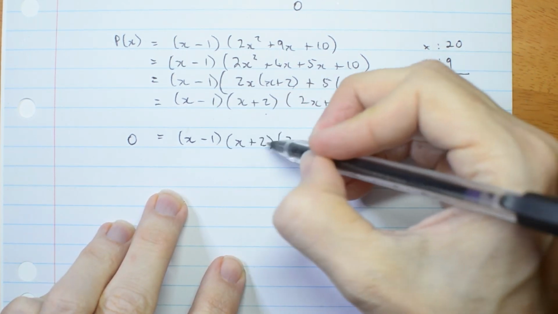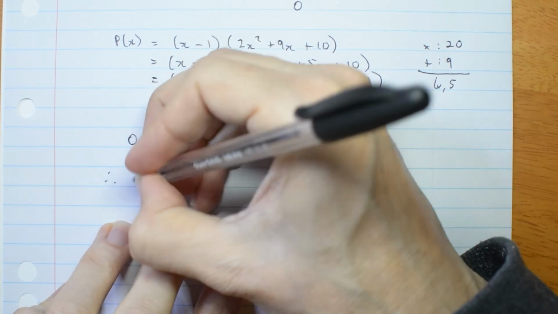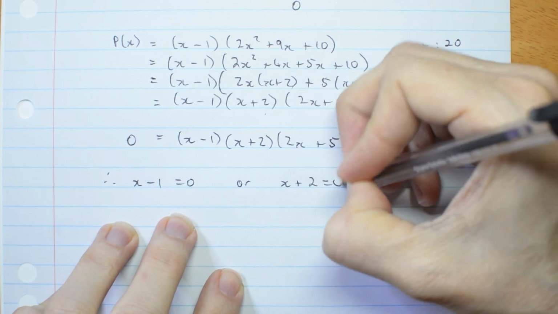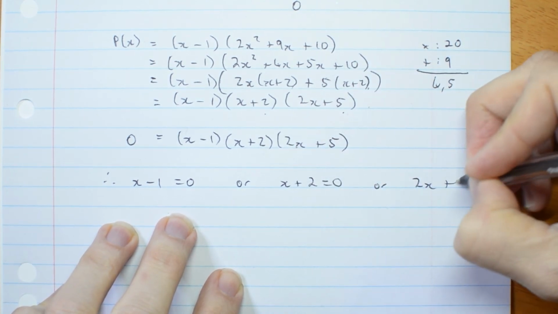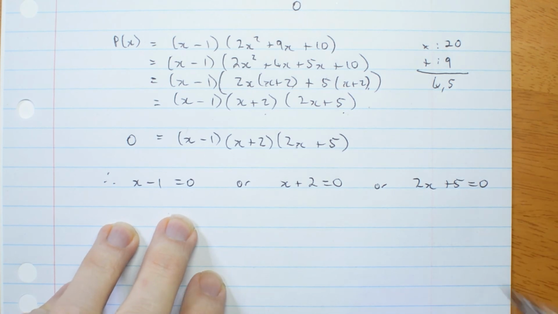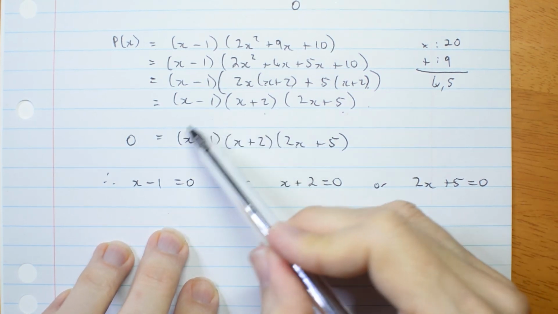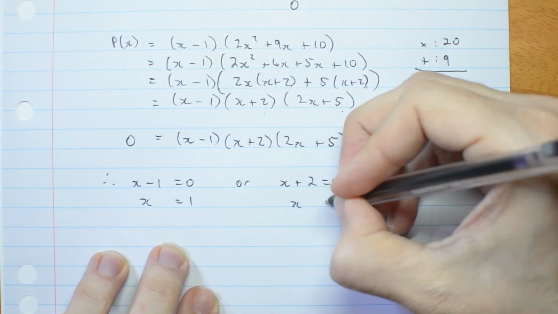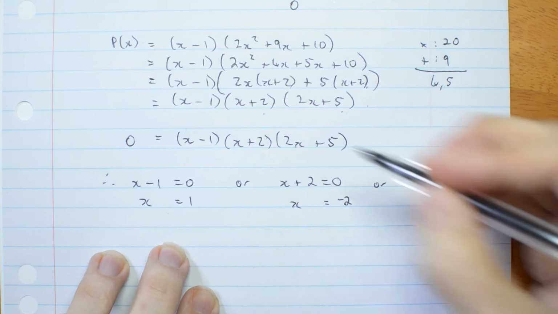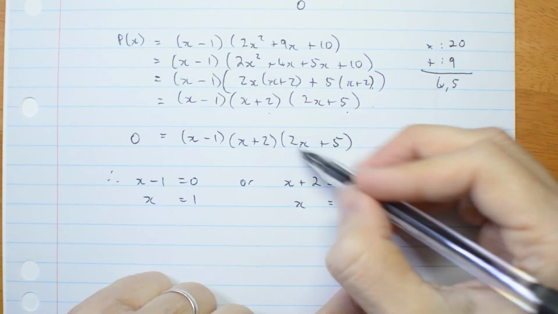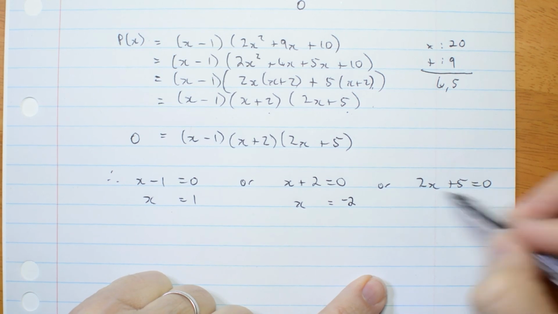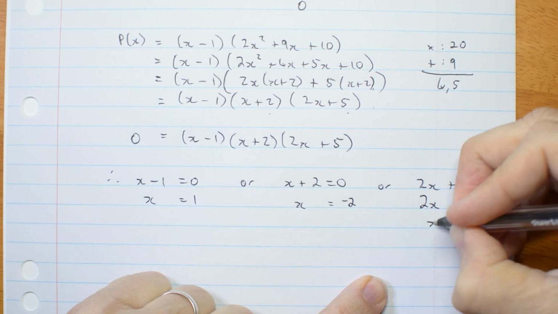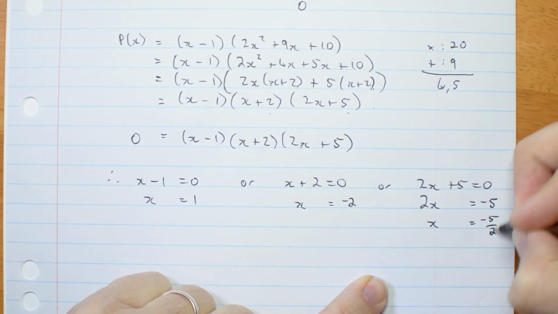That means one of these factors must be 0. x minus 1 is 0, or x plus 2 is 0, or 2x plus 5 is 0. For simple terms like this, I don't mind if you go straight to the answer. That is, x is 1 or x is negative 2. But if it's a bit more complicated, until you get comfortable with it, write the original before you try to simplify. 2x is negative 5, x must be negative 5 on 2.